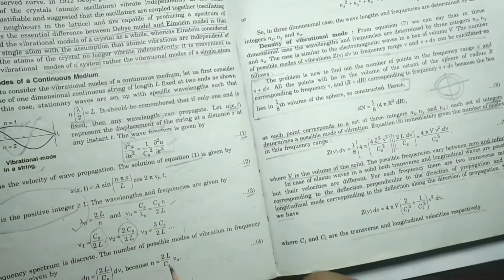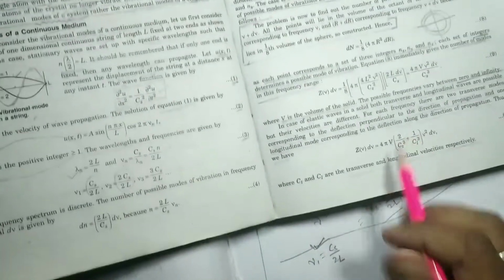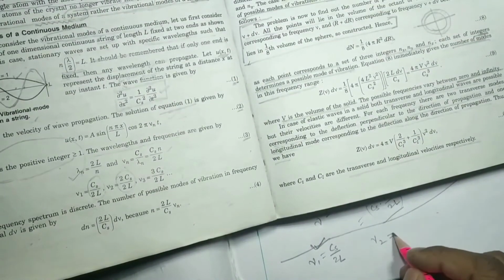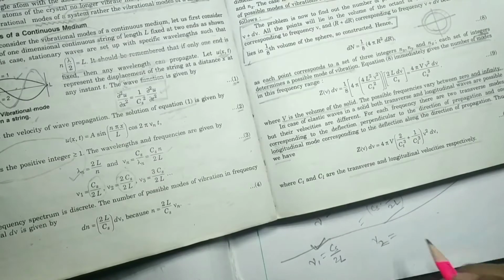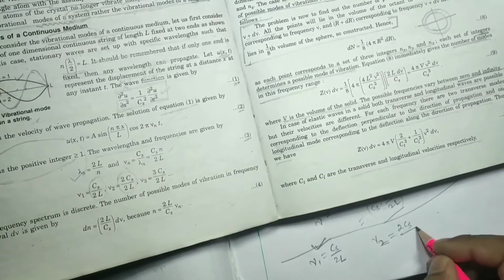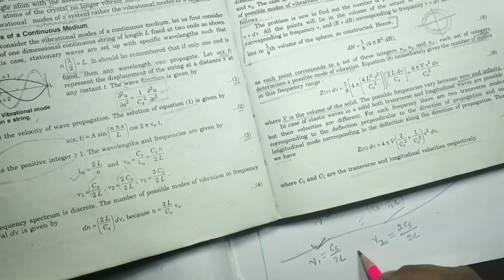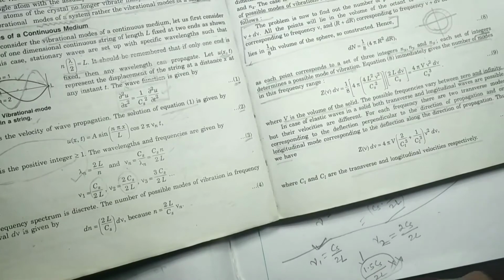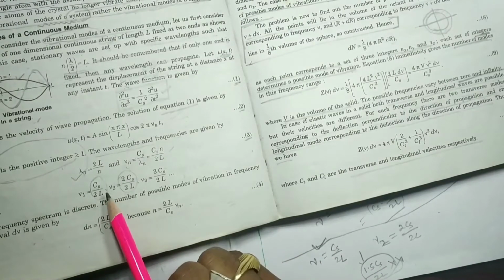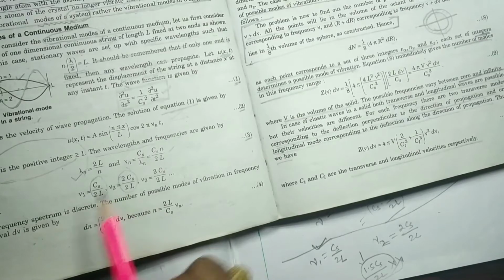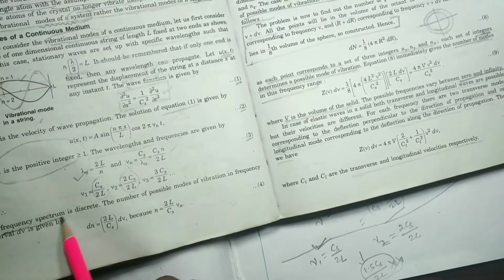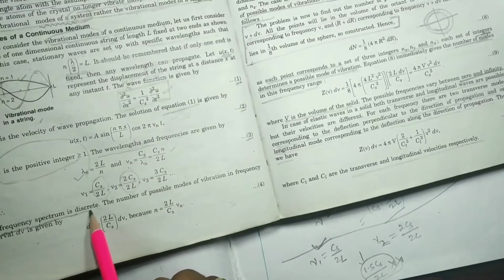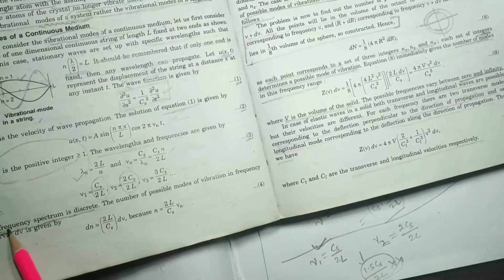The first frequency will be this one. The second frequency will be this one. It is constrained that it has to come out as 2Cs by 2L. Suppose you say, is it possible to have 1.5 Cs by 2L? No, it is not possible. So hence we can say that the frequency spectrum we found is discrete. Only for those values it is possible. This language you have to write, no problem.